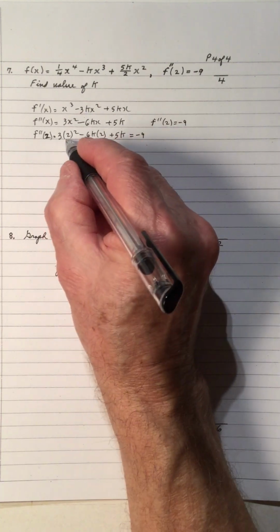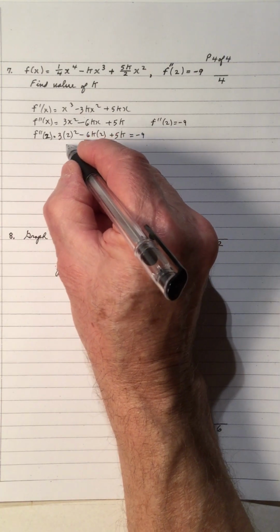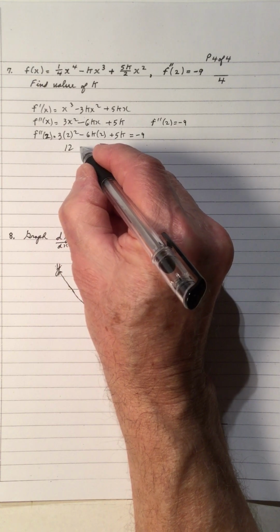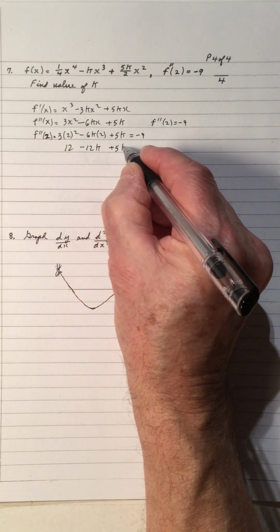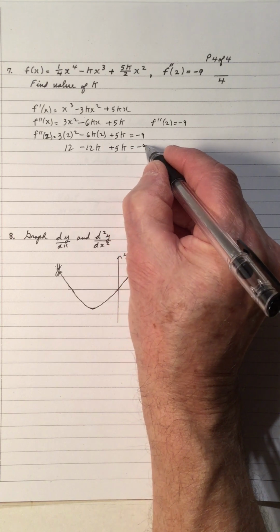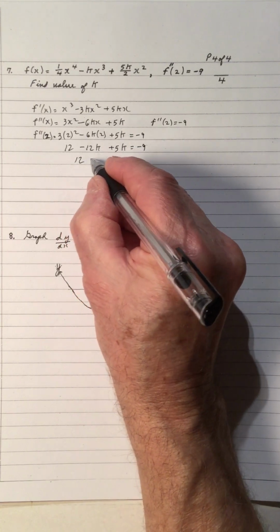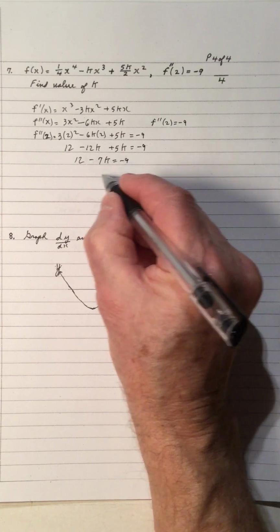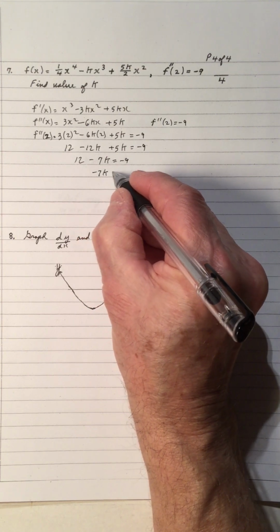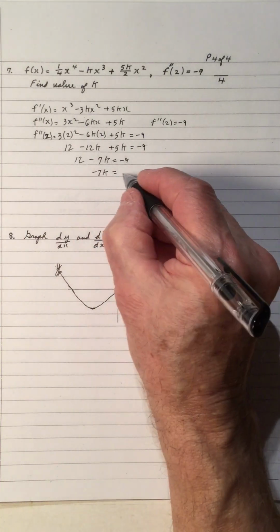Now we're going to solve this. 2 squared is 4, 3 fours are 12, and this is -12k plus 5k. So we're going to solve this for k. So 12 minus 7k equals -9. So we have a linear, so we move all the numbers to the right side.